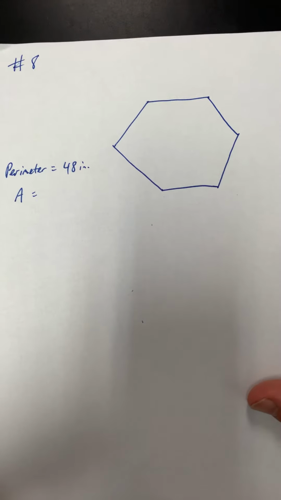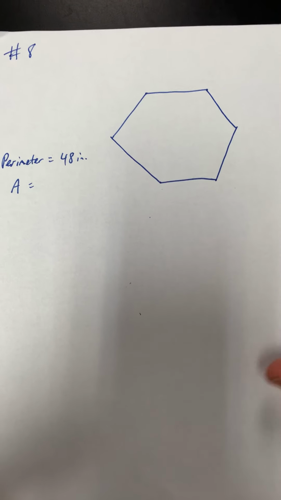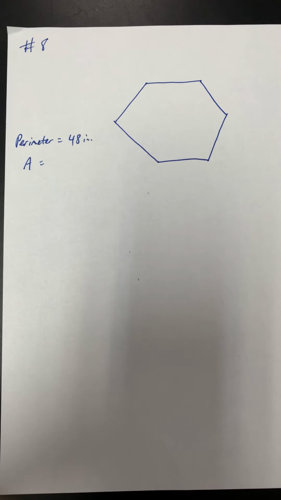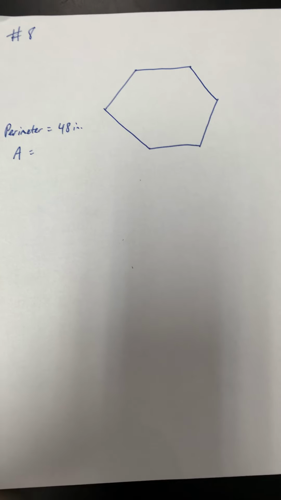So I got a question about number 8, and then I think it was number 8 and 9. So we'll start off. We'll just do these two problems real quick.